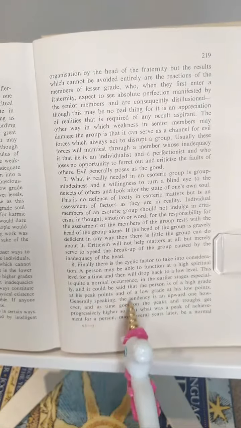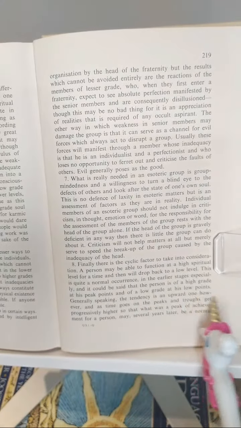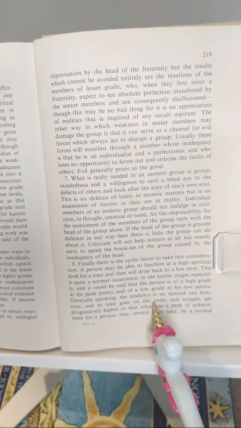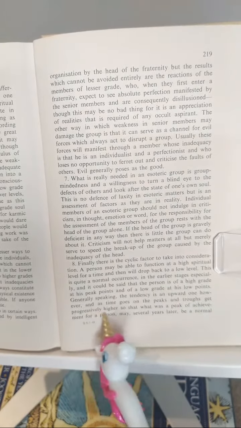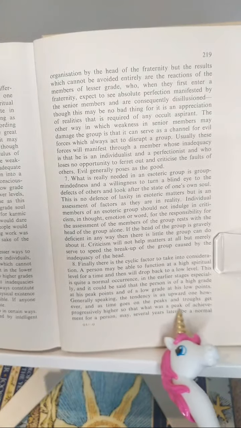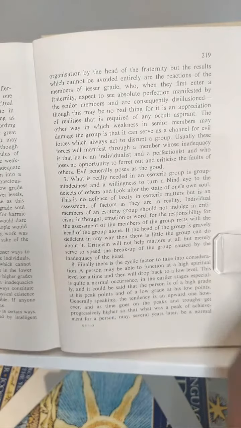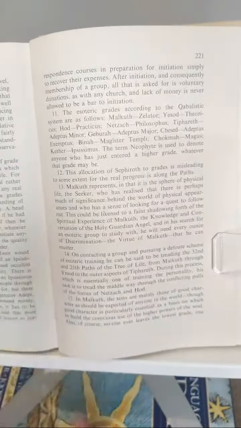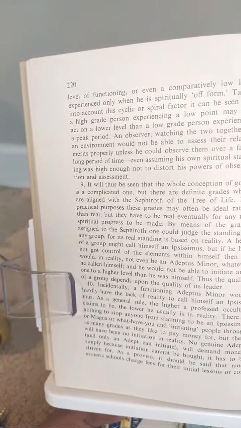Generally speaking, the tendency is an upward one, however. And as time goes on, the peaks and troughs get progressively higher, so that what was a peak of achievement for a person may, several years later, be a normal level of functioning, or even a comparatively low level, experienced only when he is spiritually off form.